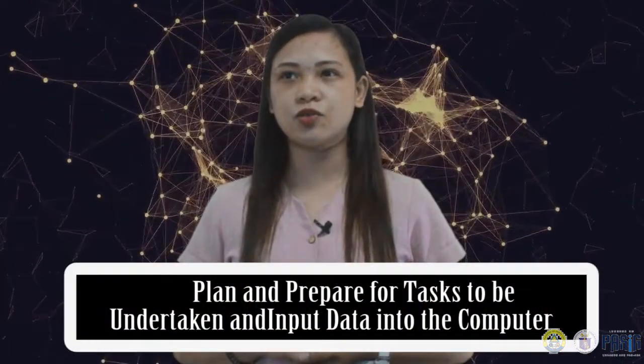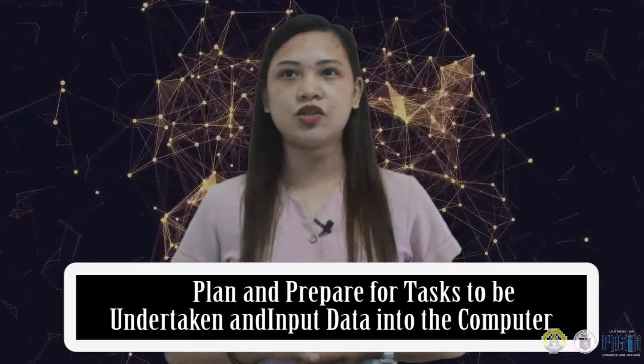Occupational health and safety, or OHS, is very important in computer system servicing. This will help us to manage and plan properly the system that focuses mainly on hazard prevention and risk monitoring at work to avoid accidents and remove hazard and be able to operate comfortably and safely. To broaden our knowledge, let us now proceed to our today's topic. Plan and prepare for tasks to be undertaken and input data into computer.